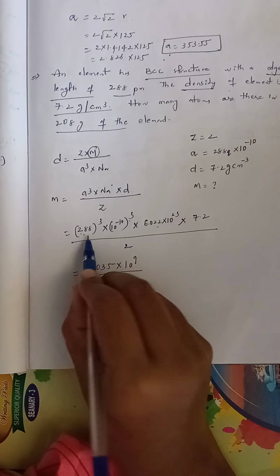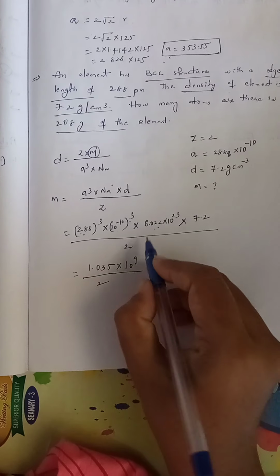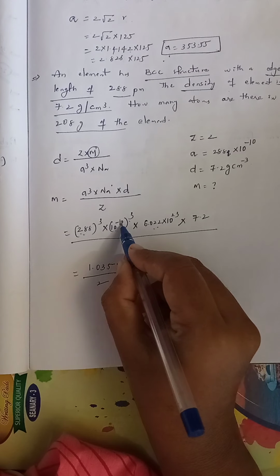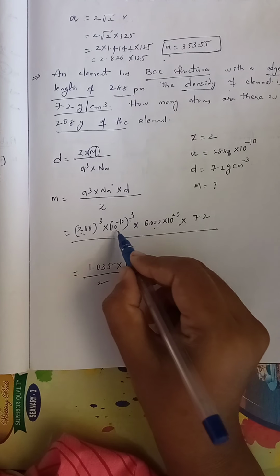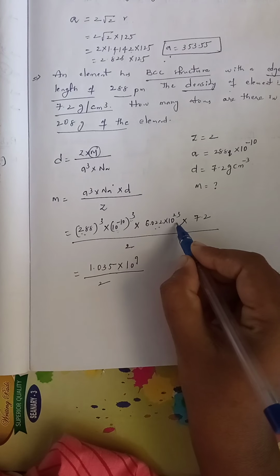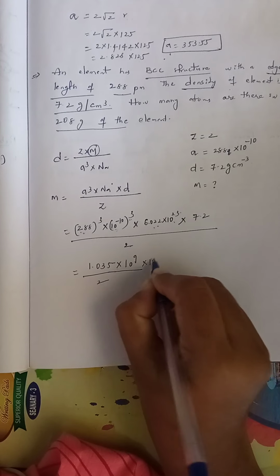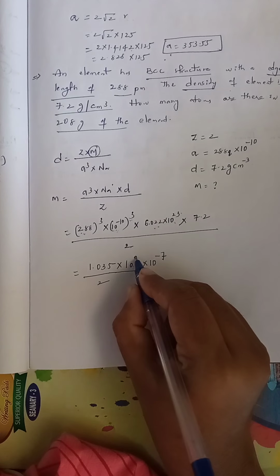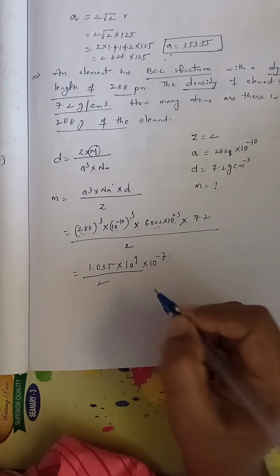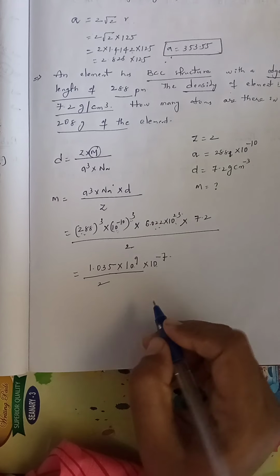By cubing this and multiplying with this, you will get 1.035 into 10 to the power of 9. 10 to the power of minus 10 whole cube becomes what? 10 to the power of minus 30. 10 to the power of minus 30 into 10 to the power of 23, you will get 10 to the power of minus 7. Okay, 10 to the power of 9 into 10 to the power of minus 7, how much? 10 to the power of plus 2, or 10 square.